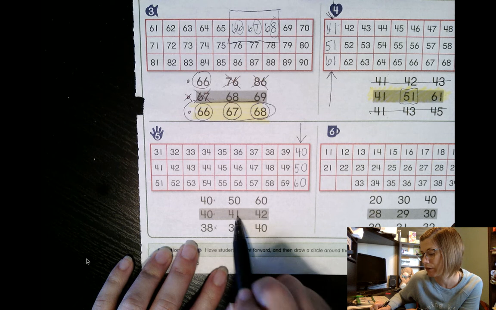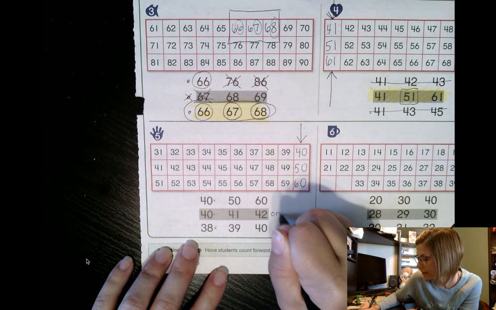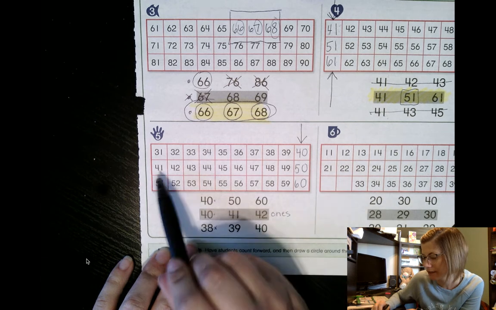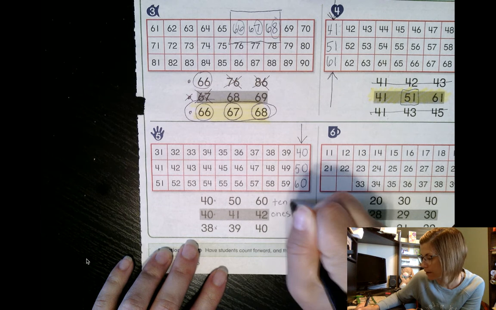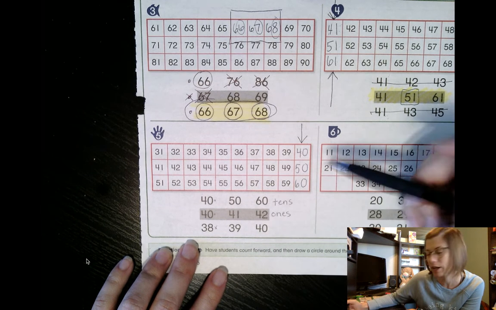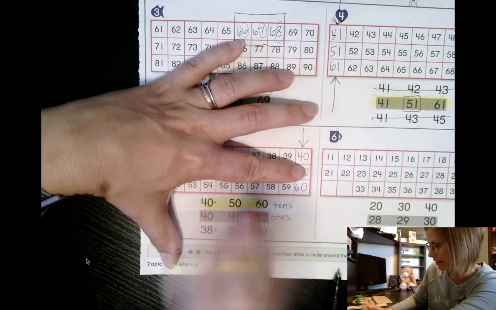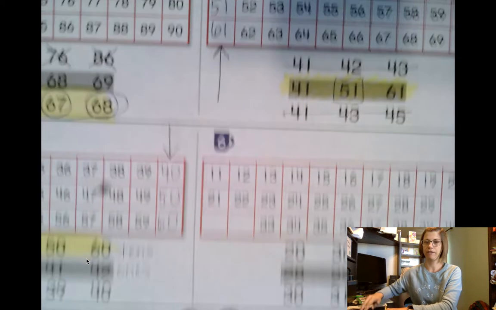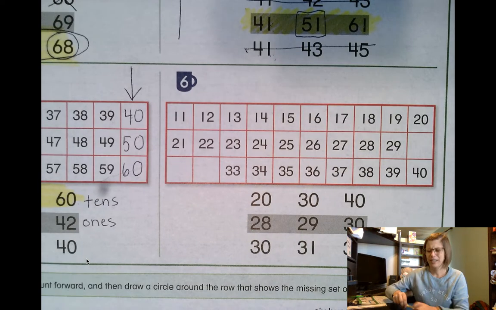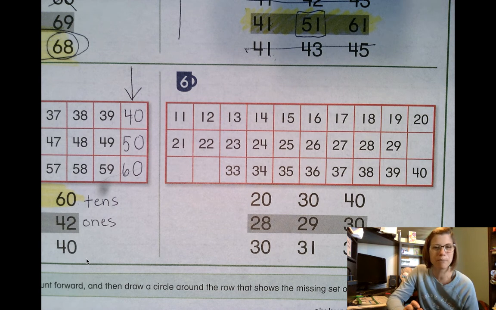40, 41, 42. Oh, that's counting by ones. 40, 41, 42. That's adding one more. But we were counting by tens. We were counting 40, 50, and 60. Here's my answer that I'm looking for. Let me see if I make this bigger. Oh, is that so much better? I'm sorry it was so tiny for you. Let's do it on a bigger screen now.